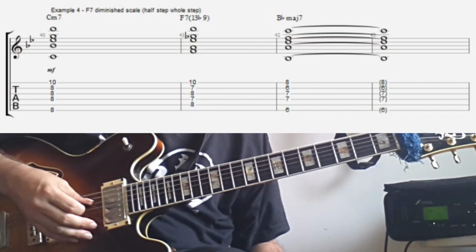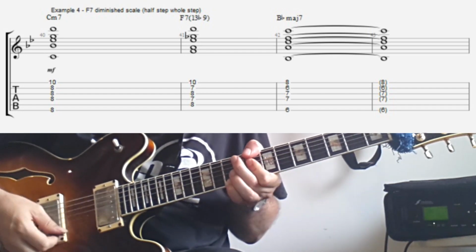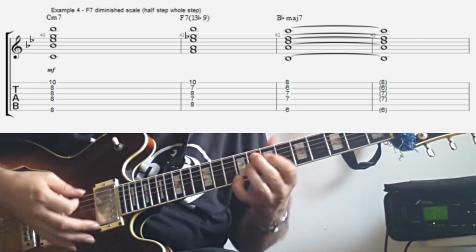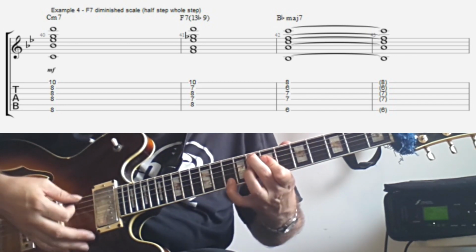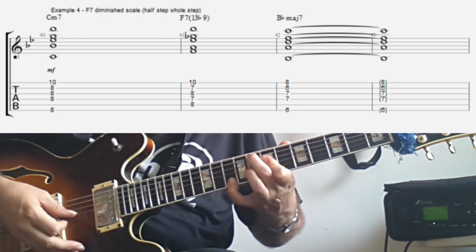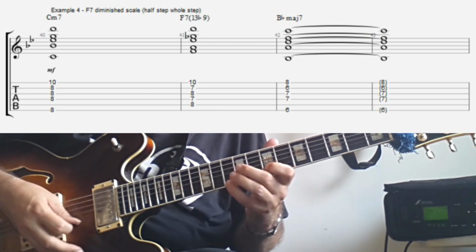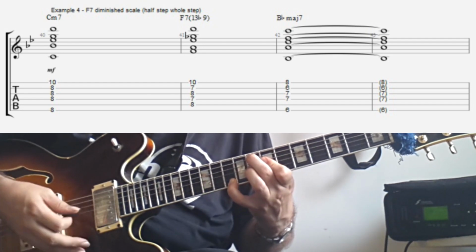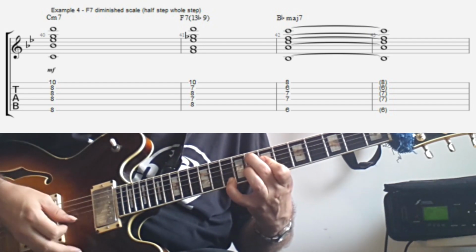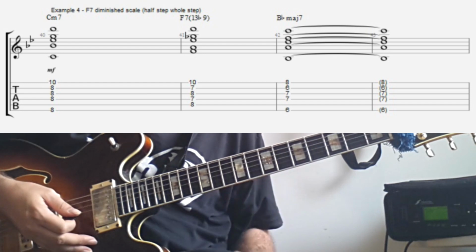Okay, so let's look at the diminished scale. For the diminished scale, the cadence is going to sound like this. The chord that I'm using for this is an F7 with a natural 13th and a flat 9. So you have alterations and then the 13 is major sounding, so it doesn't really sound like it's coming from a major. It's something that I tend to connect with the diminished sound.